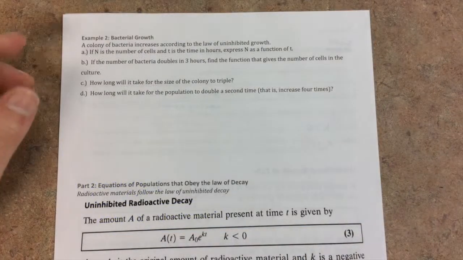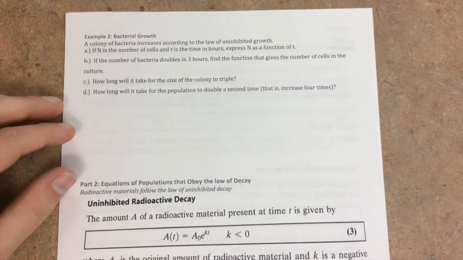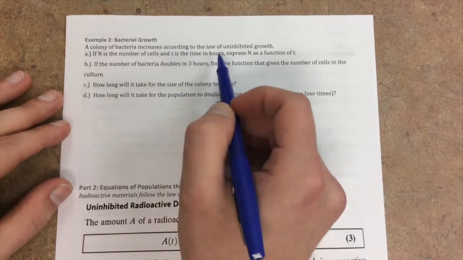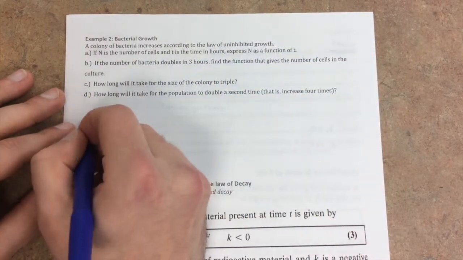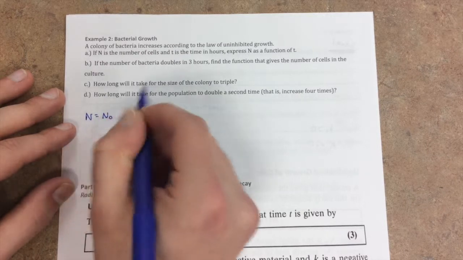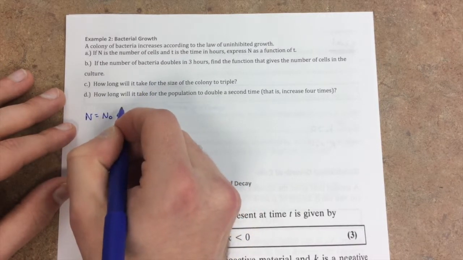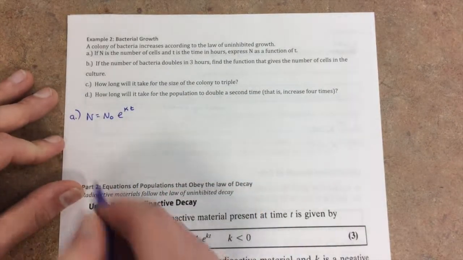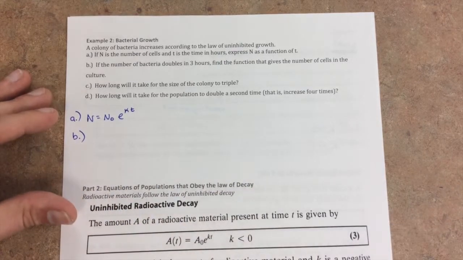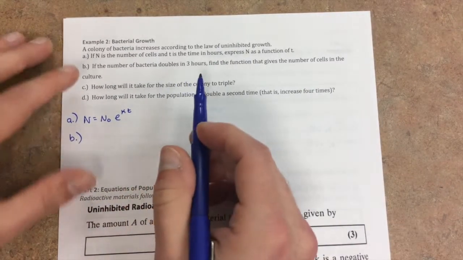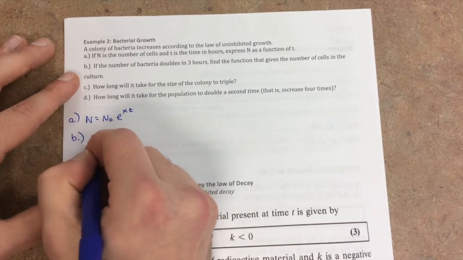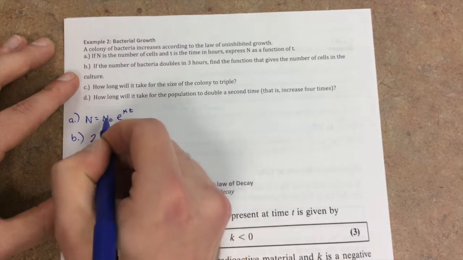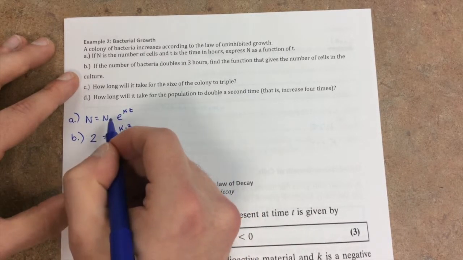All right, so example 2 is another bacterial growth question. It says, first write the formula. If N is the number of cells, t is the time in hours, express N as a function of t. So we're going to have N equals N sub 0 e to the kt. So that's what we're starting with. B, it's going to give us some initial information. If the bacteria doubles in 3 hours, so 2 equals e to the k times 3. So our doubling, so this is 2, that's 1.